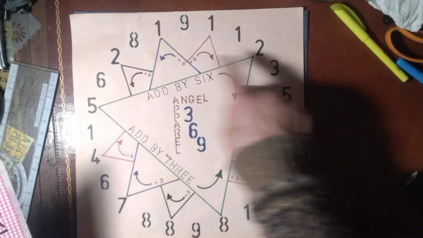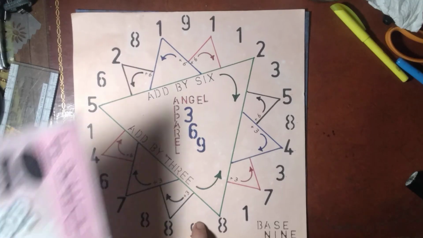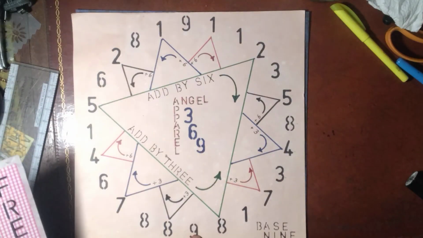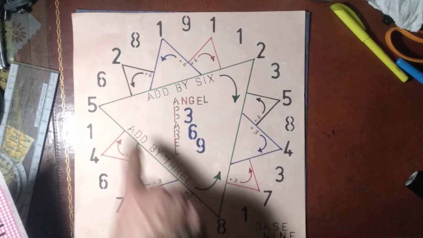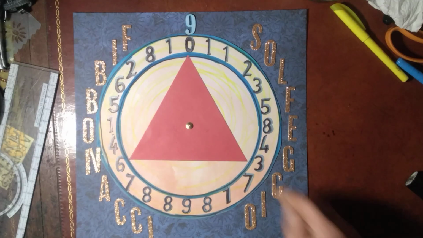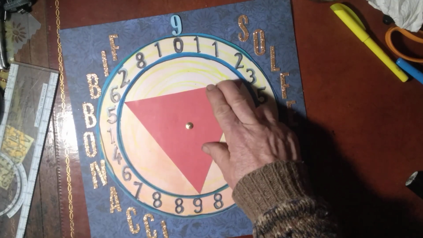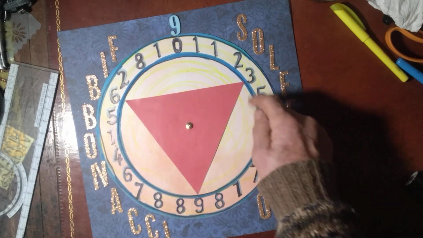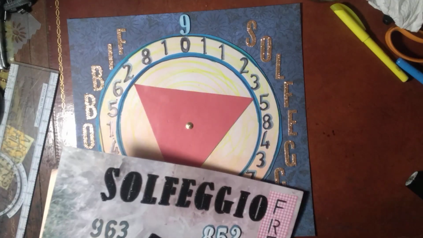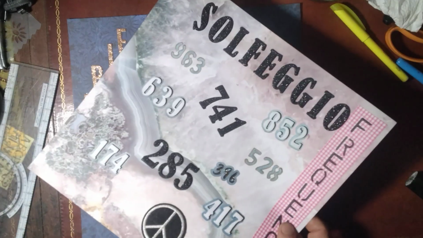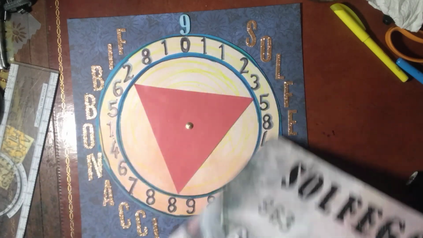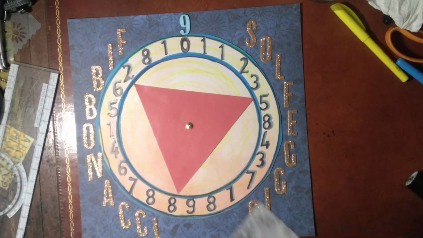And you could put them between the 3s and the 6s and the 9s as well, and you can make the 963. Okay. 258. We're finding the Solfeggio frequencies buried within the first 24 numbers of the Fibonacci sequence.